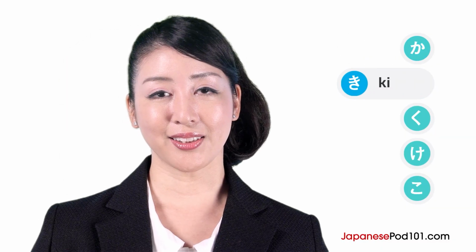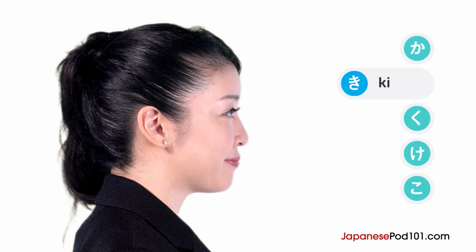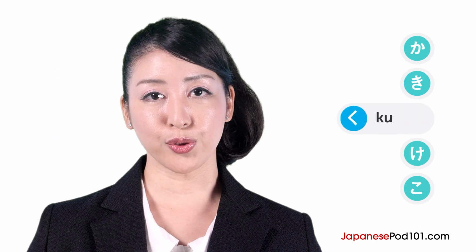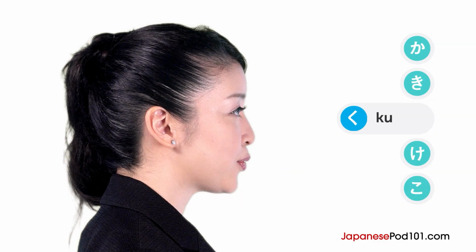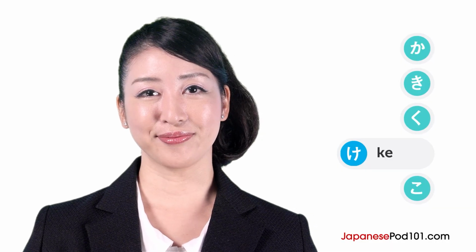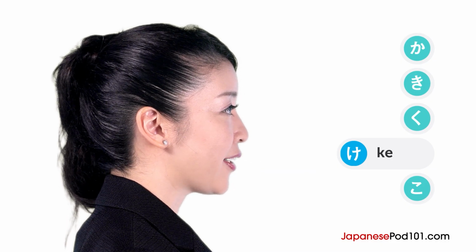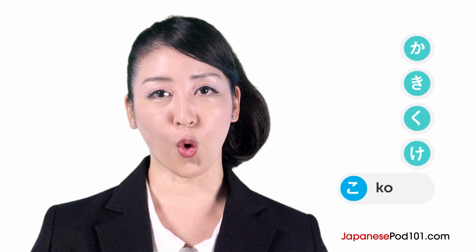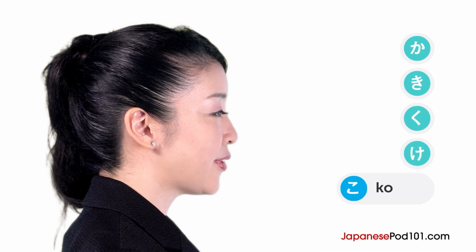Ka, ka. Ki, ki. Ku, ku. Ke, ke. Ko, ko. Next is the S row.